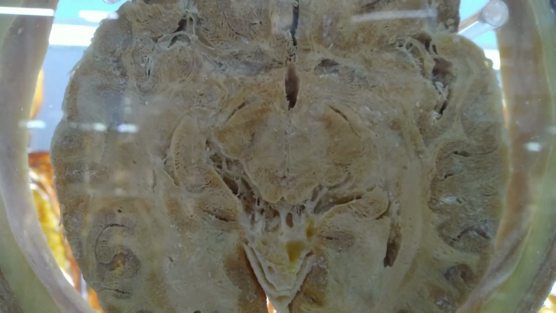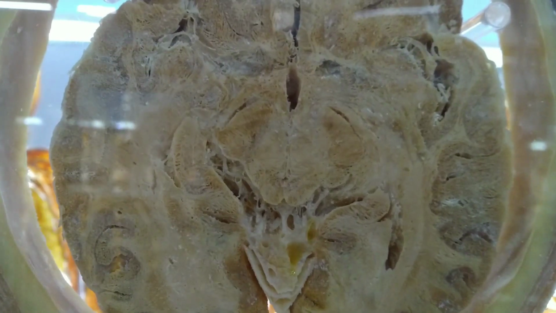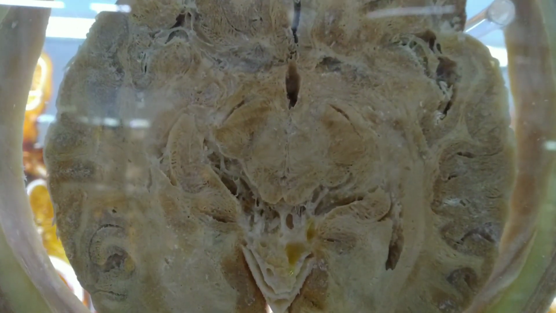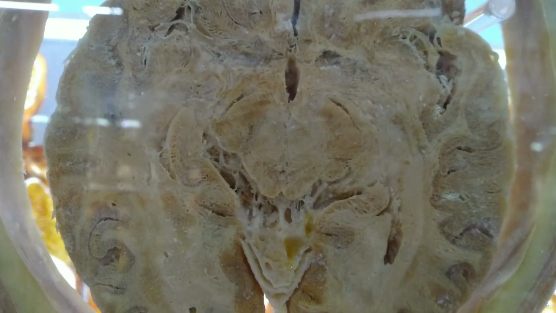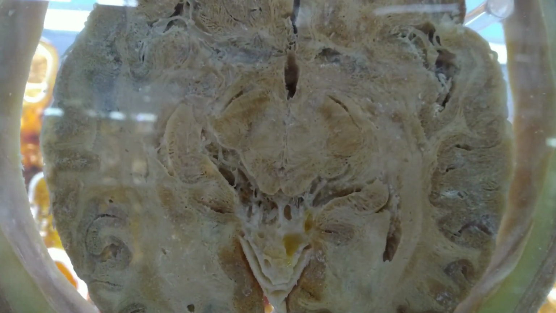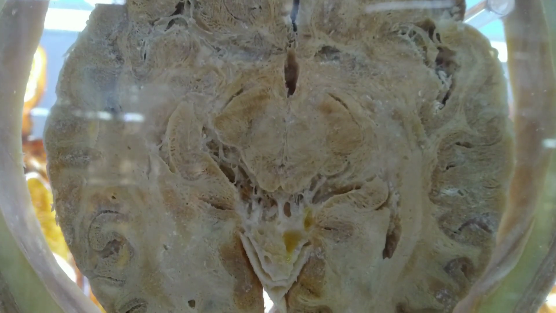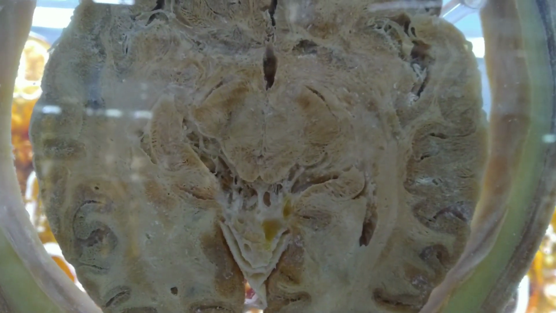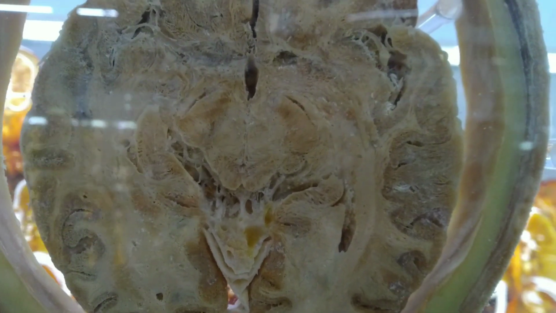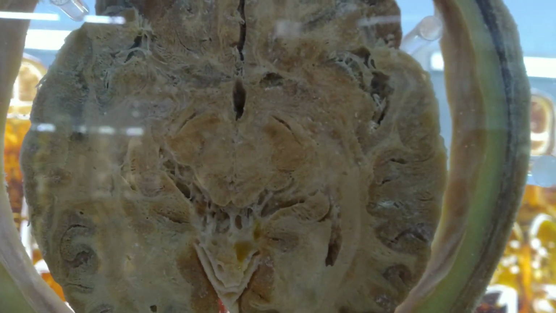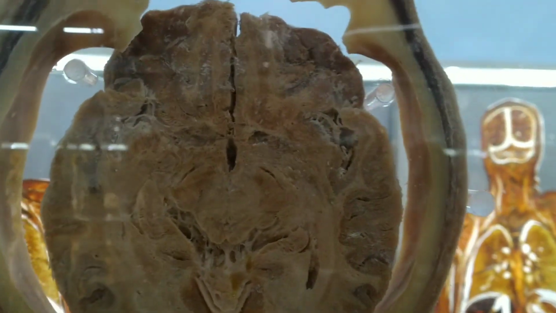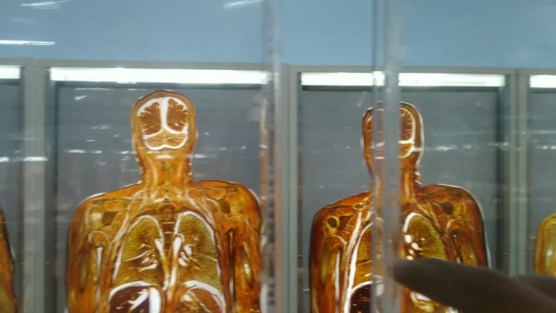Now we can describe the brain as something similar to a mushroom, with a cap and stalk. So the cerebral peduncles, right and left, will be the stalk for the mushroom cap, which in turn is similar to the right and left cerebral cortex. So let's look at another plate.